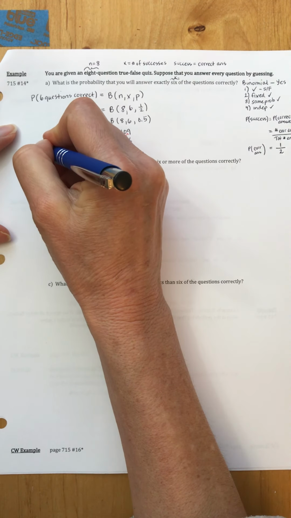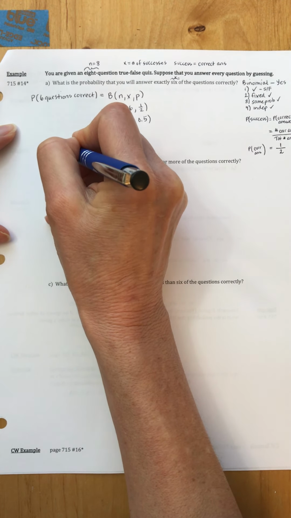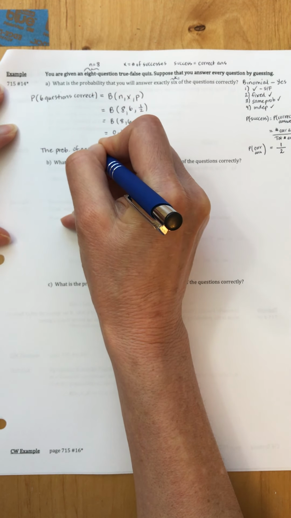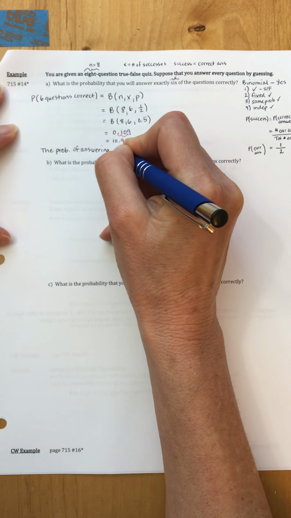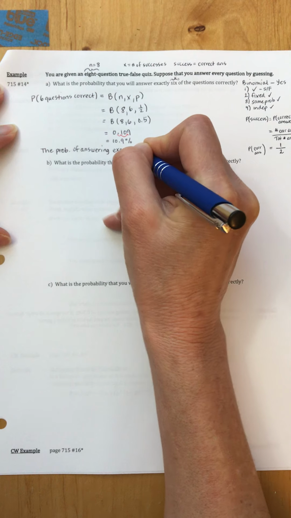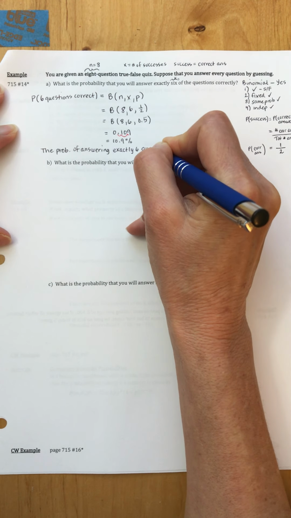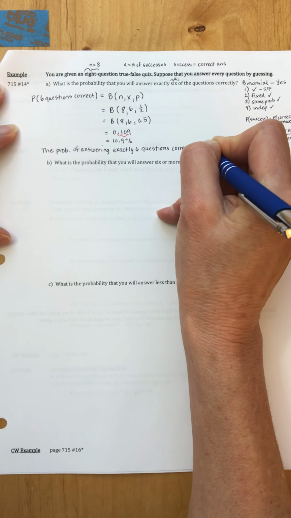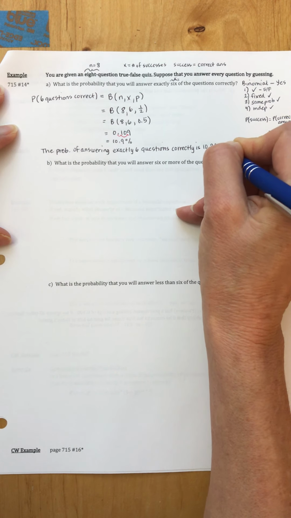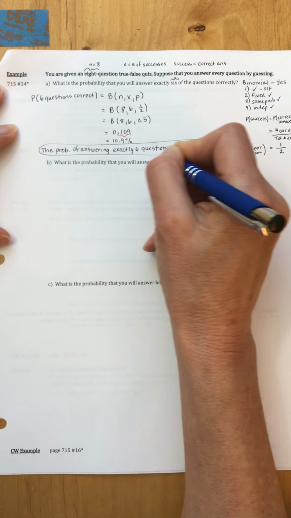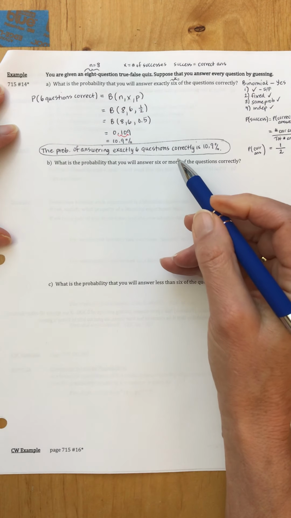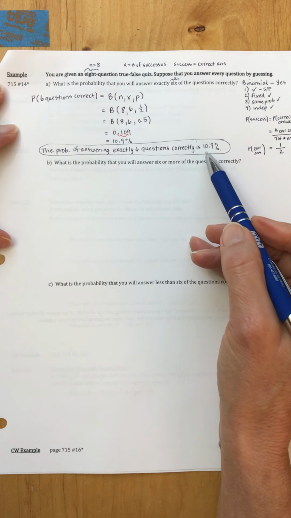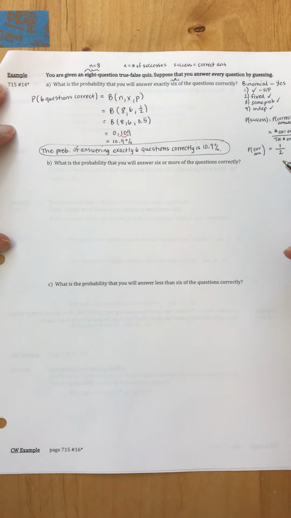We found the probability, let's steal the wording right here, of answering exactly 6 questions correctly is 10.9% chance. So not very likely that you'll get 6 out of 8 correct when you're guessing. All right? So that's the answer to that.